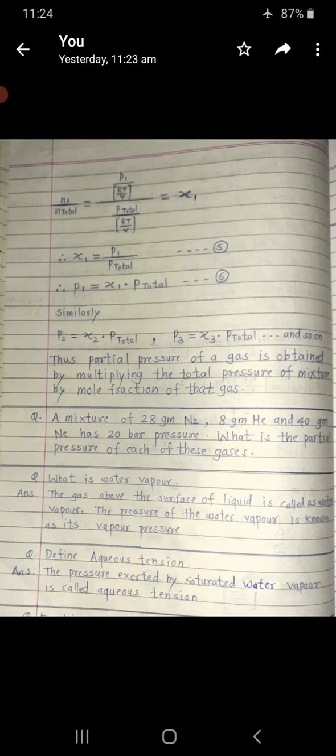So a mixture of 28 gram of N2, 8 gram of helium and 40 gram of neon has 20 bar pressure. What is the partial pressure of each of these gases? टेक्स्ट बुक में ये प्रॉब्लम सॉल्व किया है, वो प्रॉब्लम आप देखो. नेक्स्ट वन, व्हाट इज वाटर वेपर?